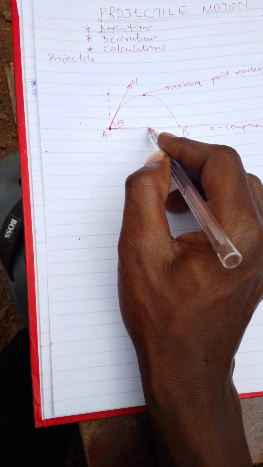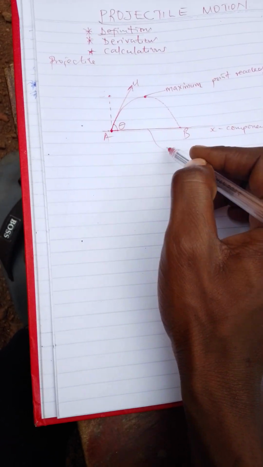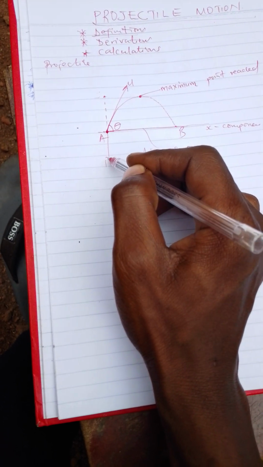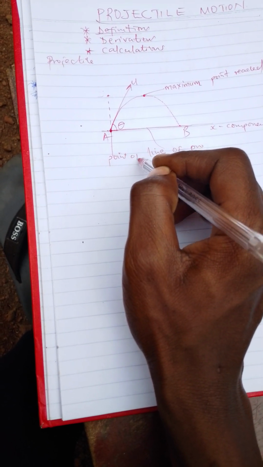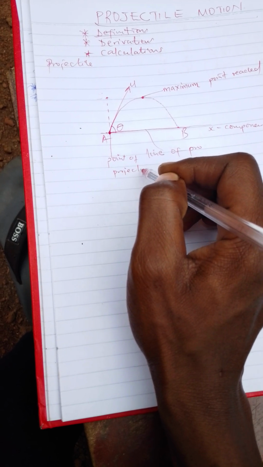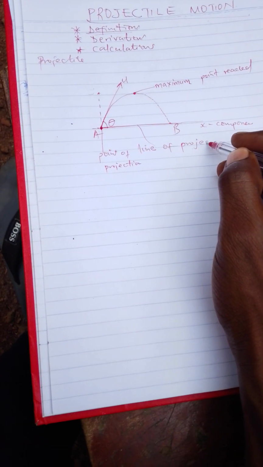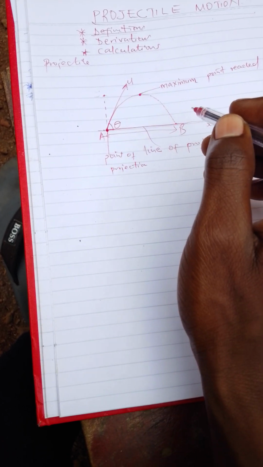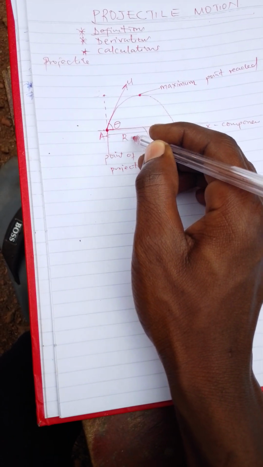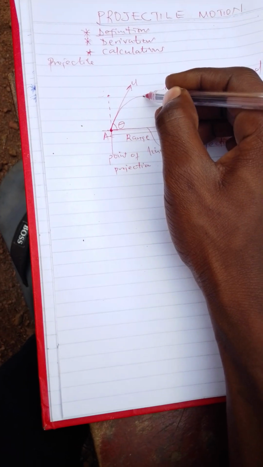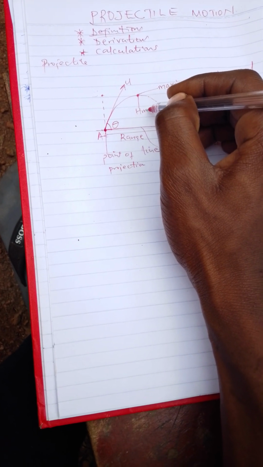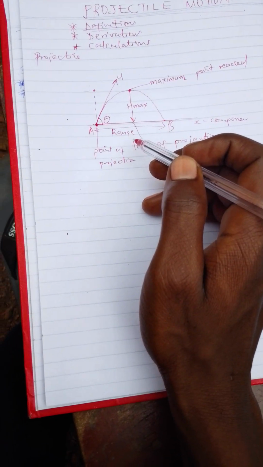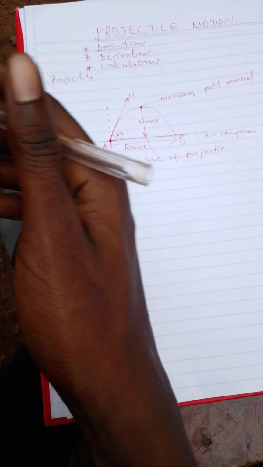This is the line of projection, and this is the point of projection. From point A to point B, the displacement covered on the x-axis is called range. The distance between the maximum point reached, the highest point, and the line of projection is what we call maximum height. Several definitions will arise here.